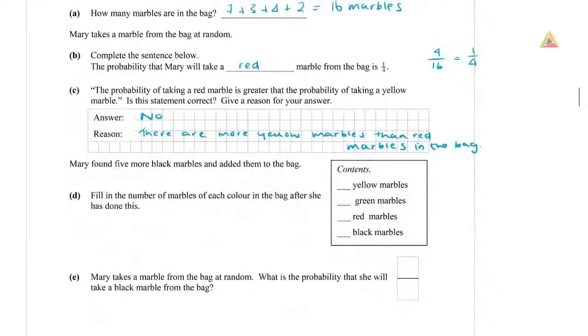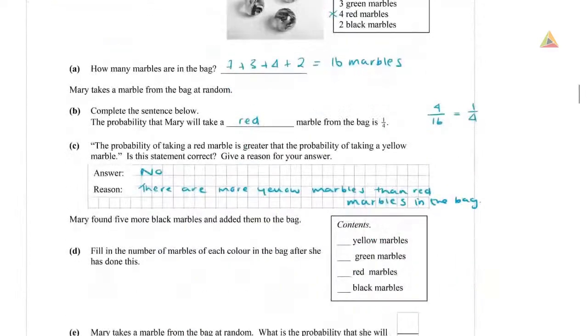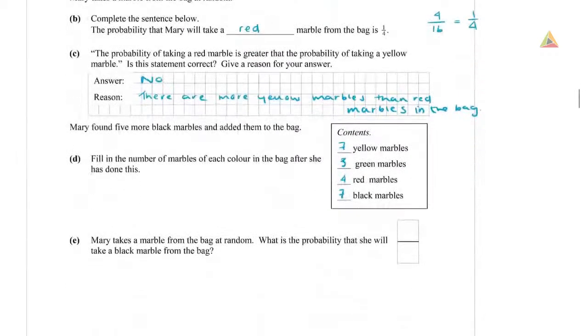So Mary found 5 more black marbles and added them to the bag. Fill in the number of marbles of each colour in the bag after she has done this. So for yellow, that doesn't change, that's still going to be 7. For green, that doesn't change, that's going to be 3. For red, that's still going to be 4. Now, we had 2 black marbles. She added 5, so 2 plus 5 is going to give us 7 black marbles.